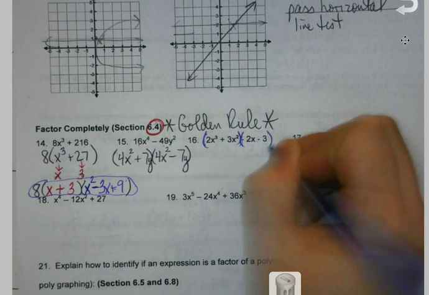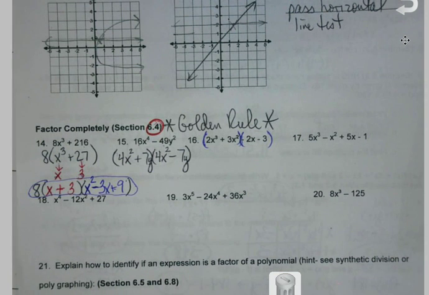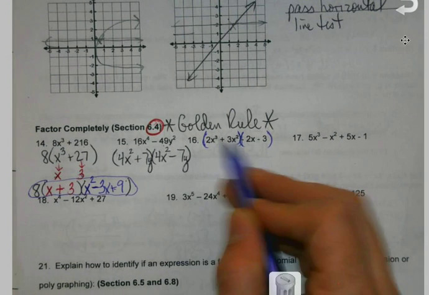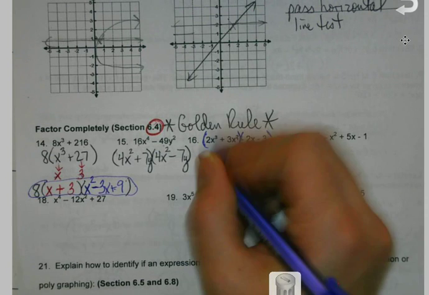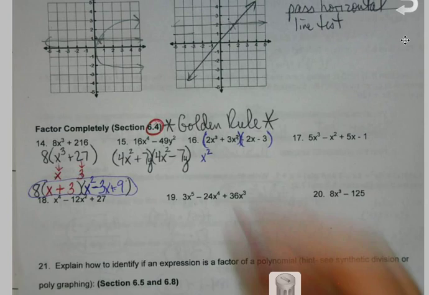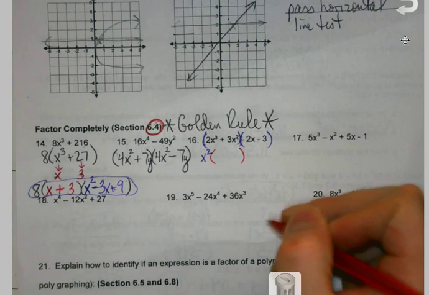If you see 4 terms, pair them off. Find the greatest thing that each pair has in common. Here, 2 and 3, nothing in common. Variables, though, I have x's, and I always take the one with the smallest exponent. And then I see what I got left over.